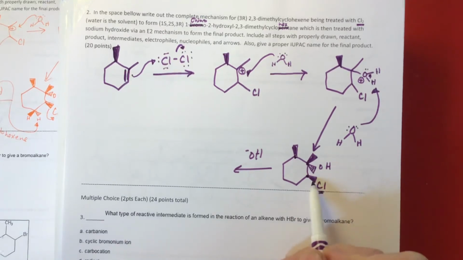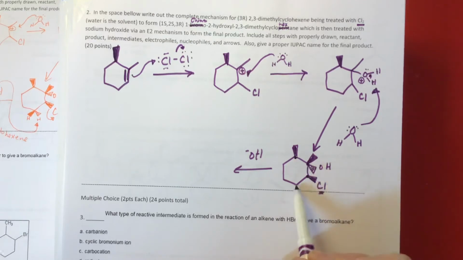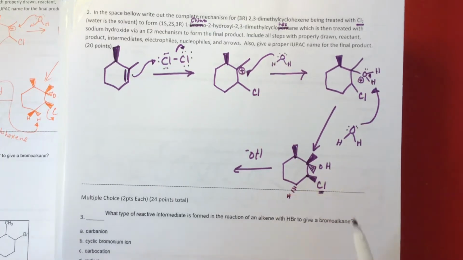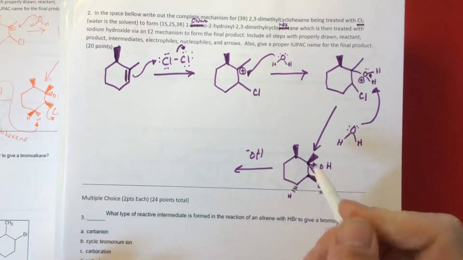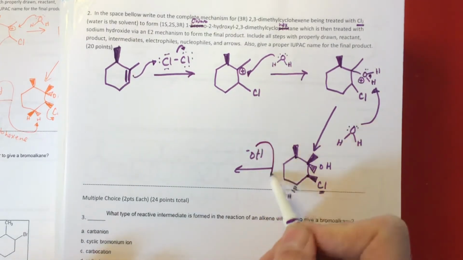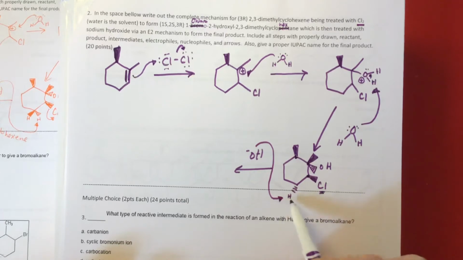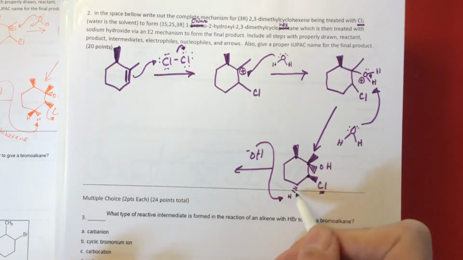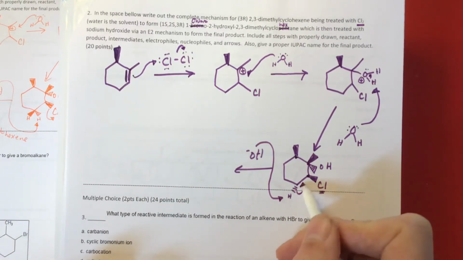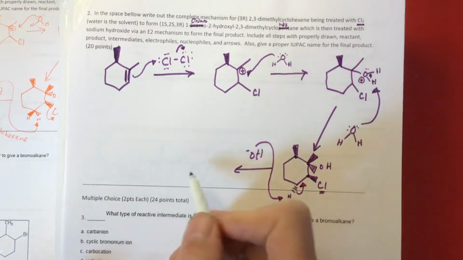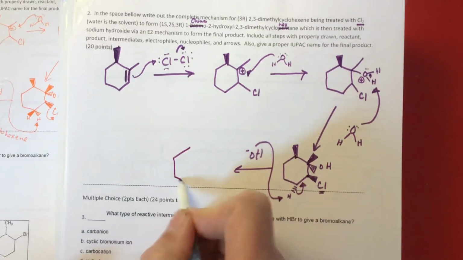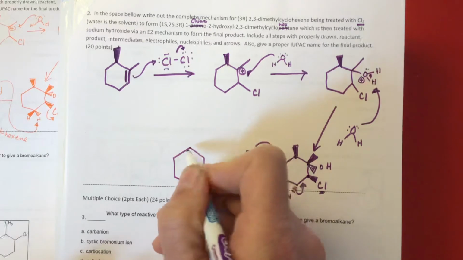But for the chlorine, I need a dashed hydrogen, and I don't have that on this carbon, but over here I do have a dashed hydrogen. And there's my hydrogen that my base will attack. So with an arrow, I'm going to attack that hydrogen. Then I'm going to show another arrow forming the pi bond, and then my final product is going to look like this.